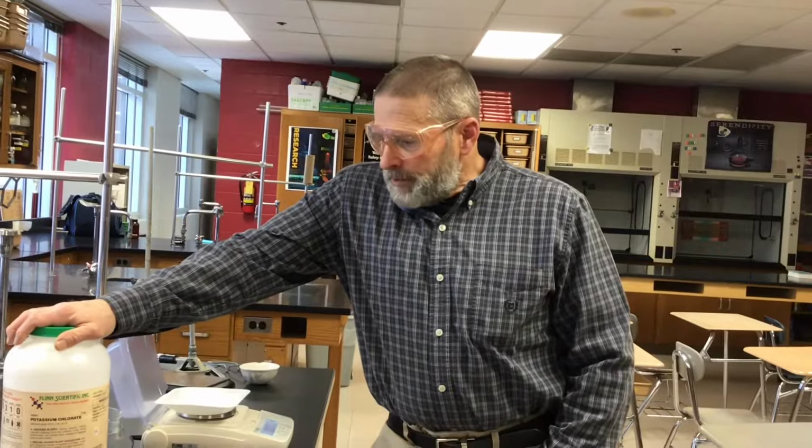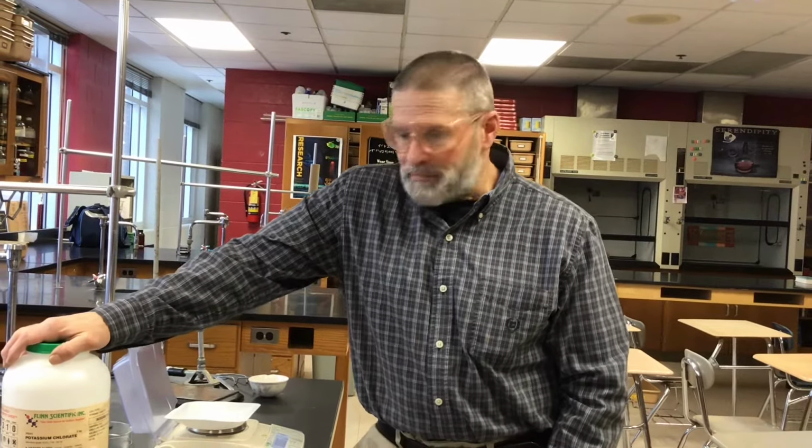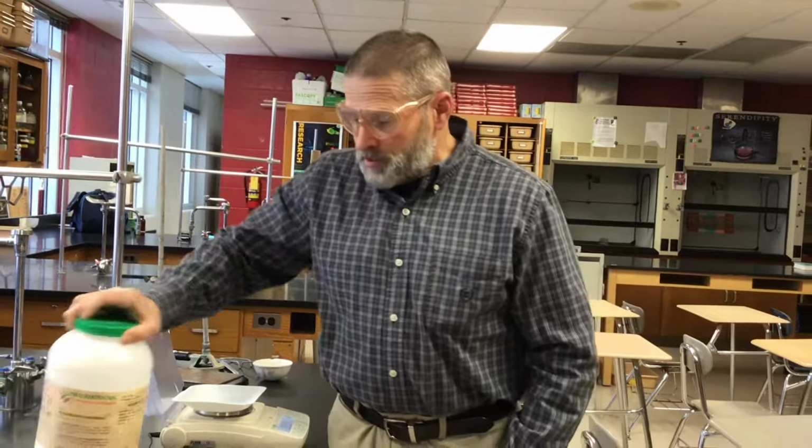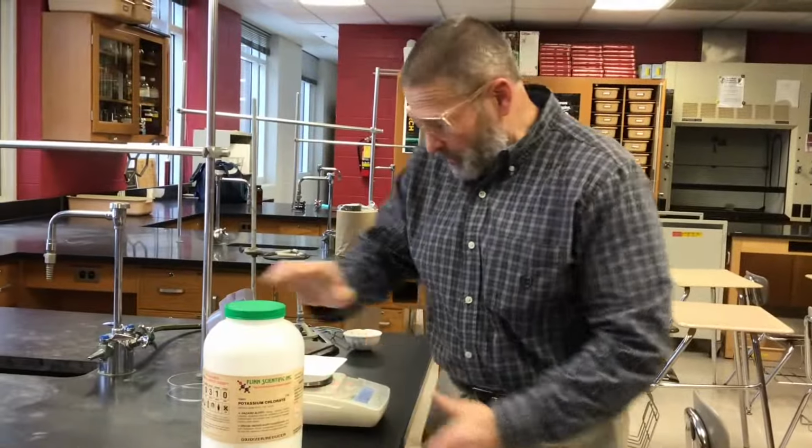So that's actually what happens when we heat this up. Potassium chlorate, KClO3, is going to decompose into 2 things: potassium chloride, KCl, and oxygen gas, O2. And so there'll be a mass change before and after heating. That difference is the oxygen that's been driven off. And we can use that information then to get percent of oxygen by mass in potassium chlorate. So one thing we're going to have to know is the mass of the compound that we're starting with.